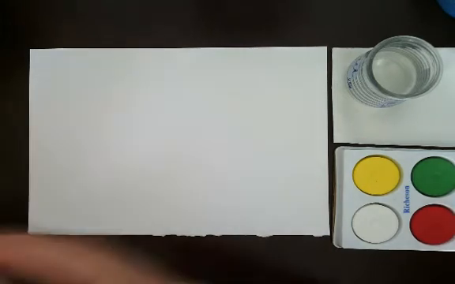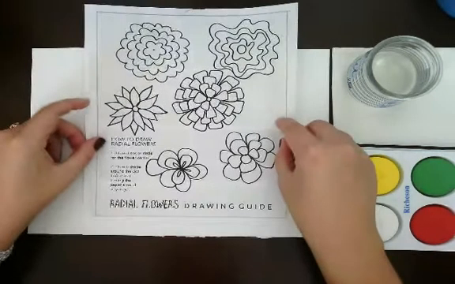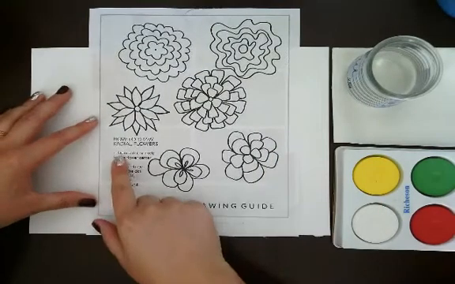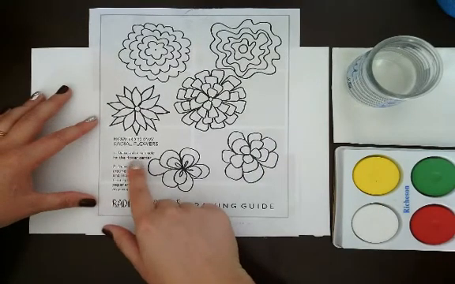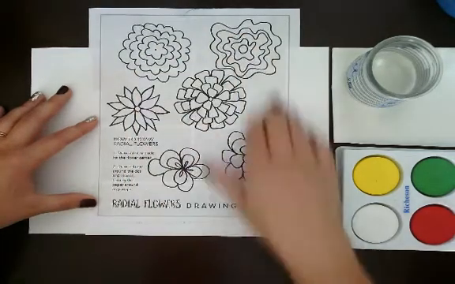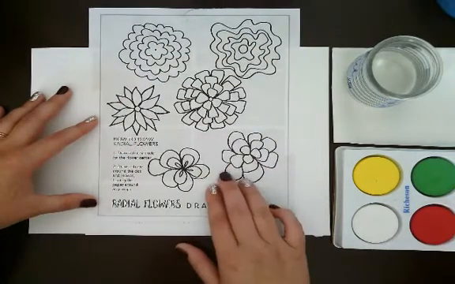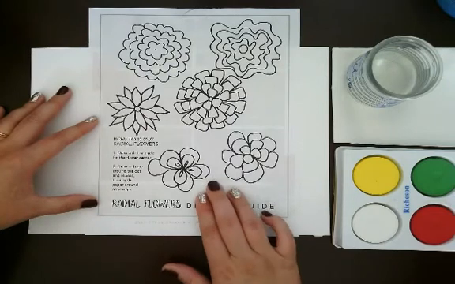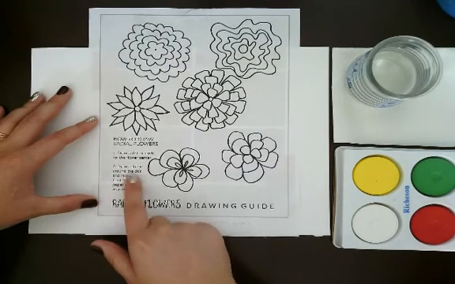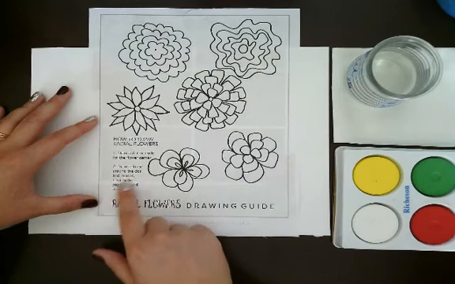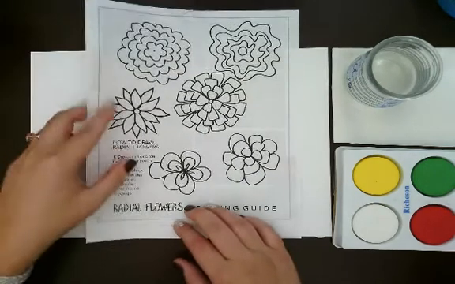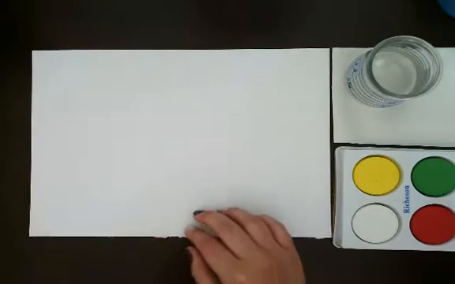Now the first step we're going to do is we're going to need to create those radial flowers that we talked about. So remember, you're going to start by drawing a dot or a circle for the center of the flower. And you don't have to necessarily do these designs. They are here in case you need help and would like to use them. Next, you'll draw the shape around the dot and repeat turning the paper around as you go.